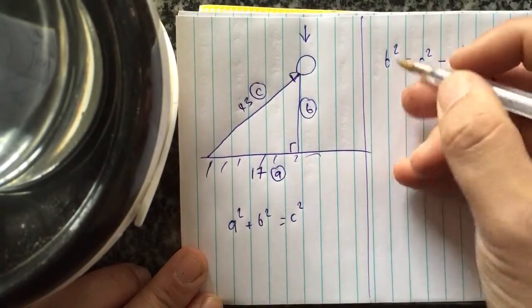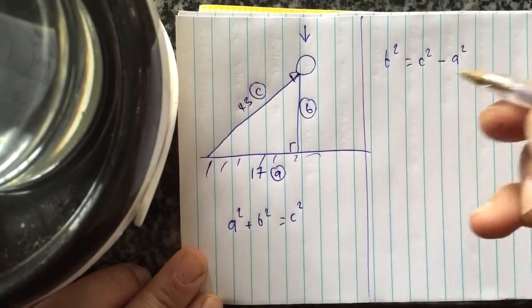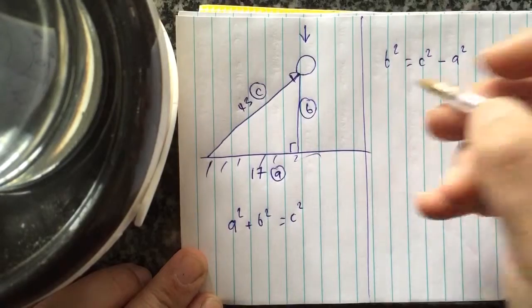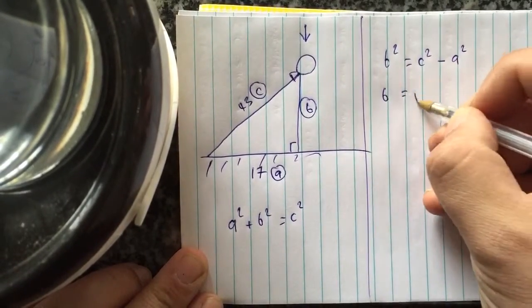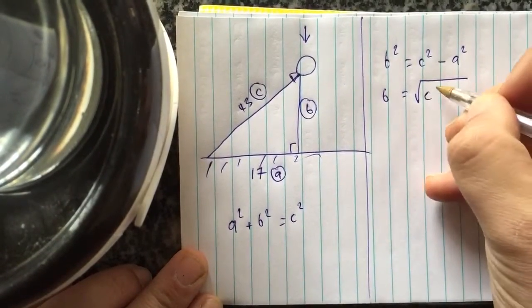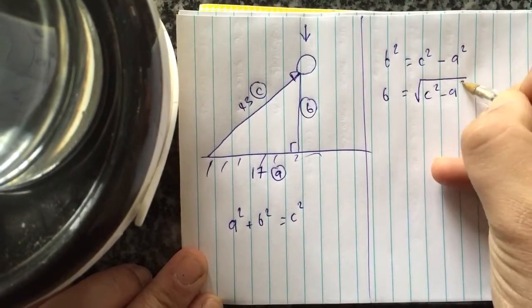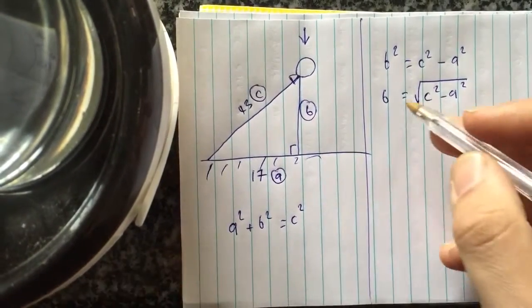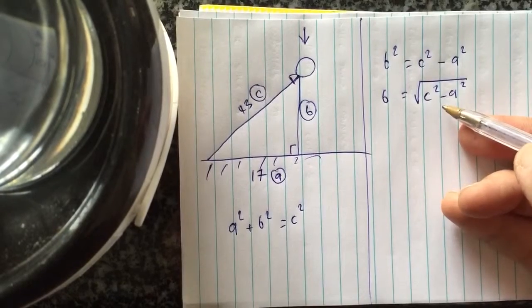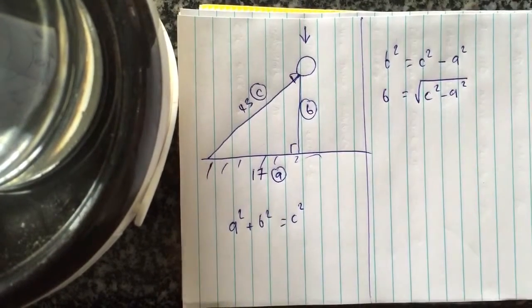To then find b, because it's b squared equals that, we have to square root all of that. So b equals the square root of c squared minus a squared. Now we know all of this stuff on the right hand side and we can do everything we need to do to it. So that means we basically have the answer.